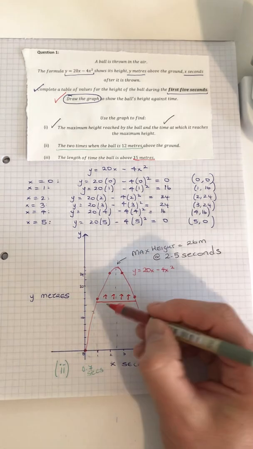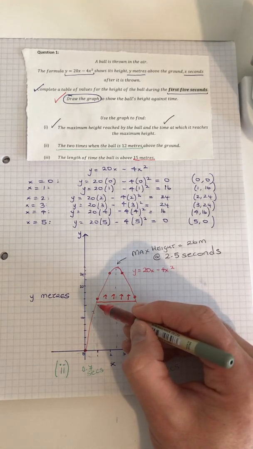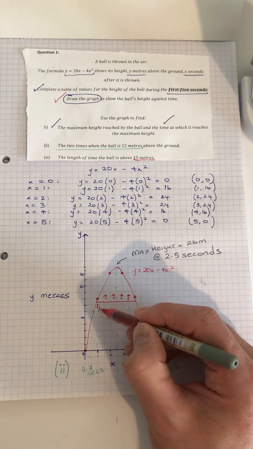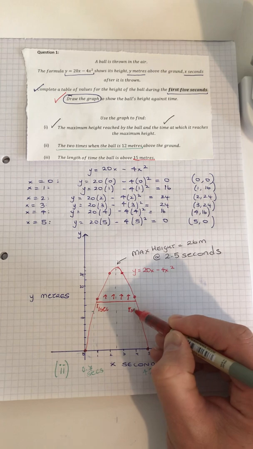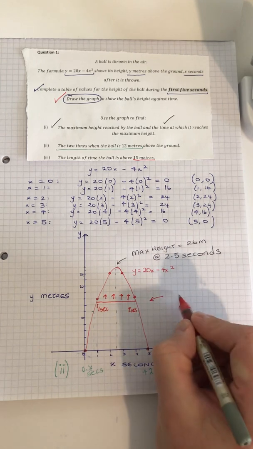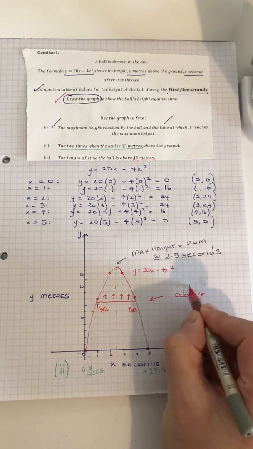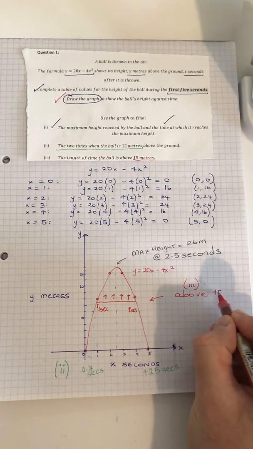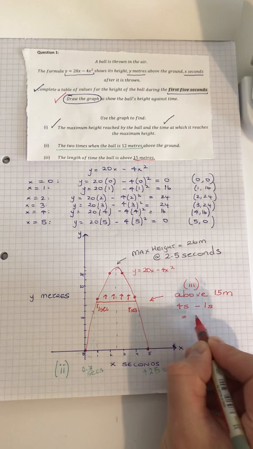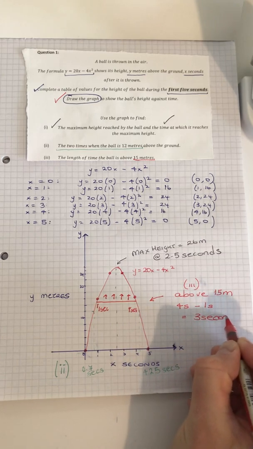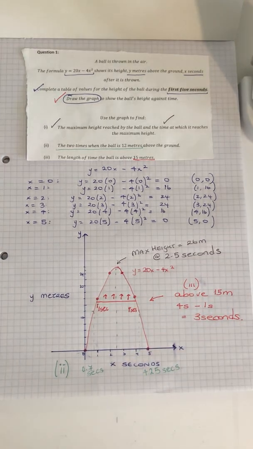Okay, so those 2 times are 1 second and 4 seconds. So part 3, above 15 meters: 4 seconds take 1 second is equal to 3 seconds above 15 meters. Okay?